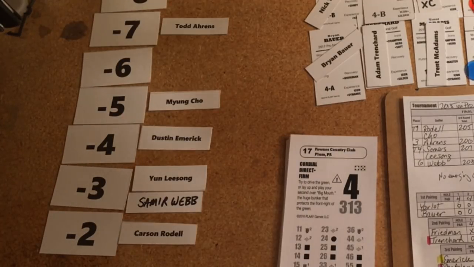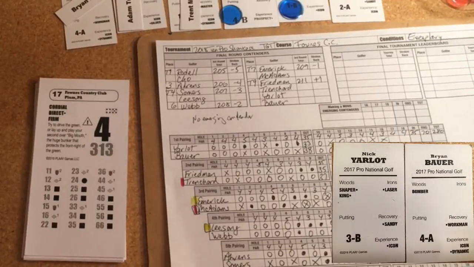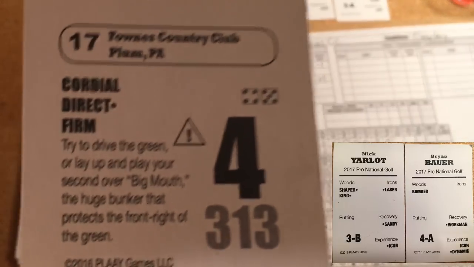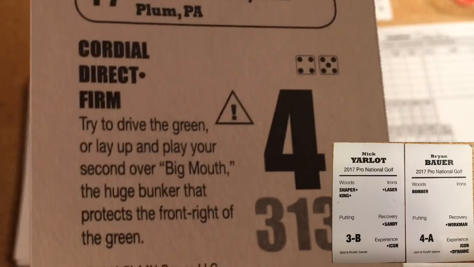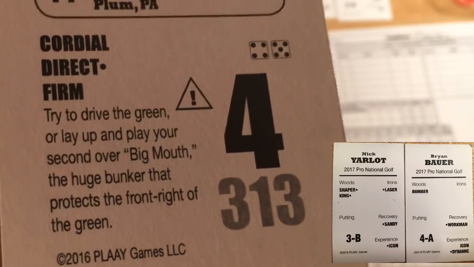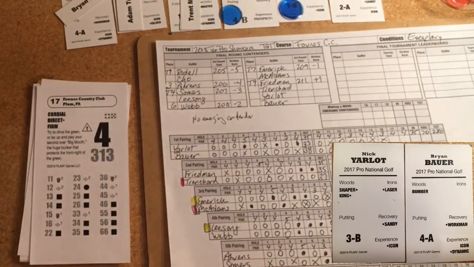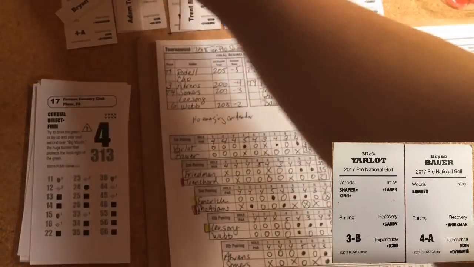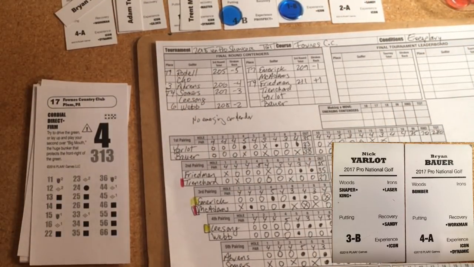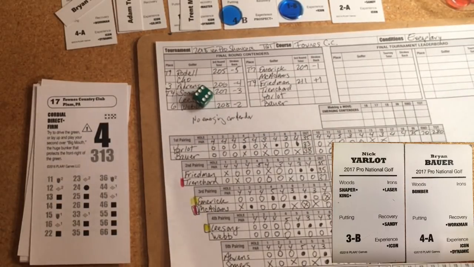So, a good hole here. This one looks like a fun hole. Potential for some disaster, though. Try to drive the green or lay up and play your second over Big Mouth, a huge bunker that protects the front of the green. Only 2 degrees of course control. This is probably the easiest hole on the course. Of course, we won't see it until a little later because we're just going to do these 2 fellas out of contention style. Bauer first.